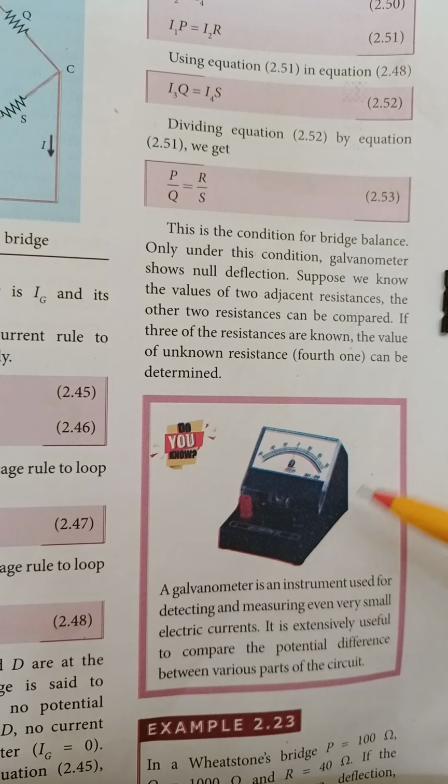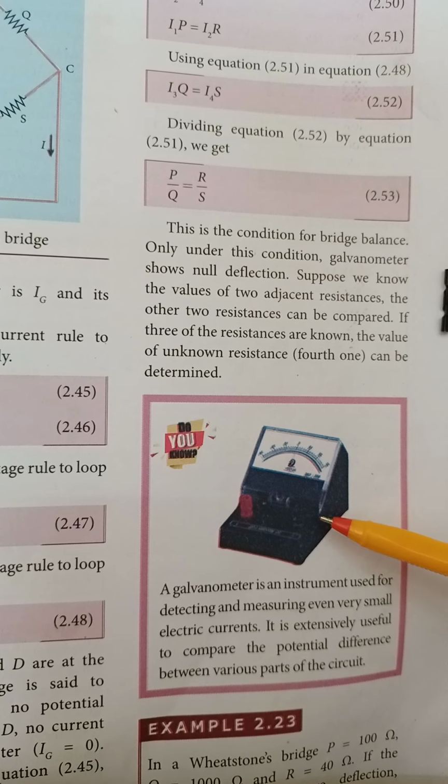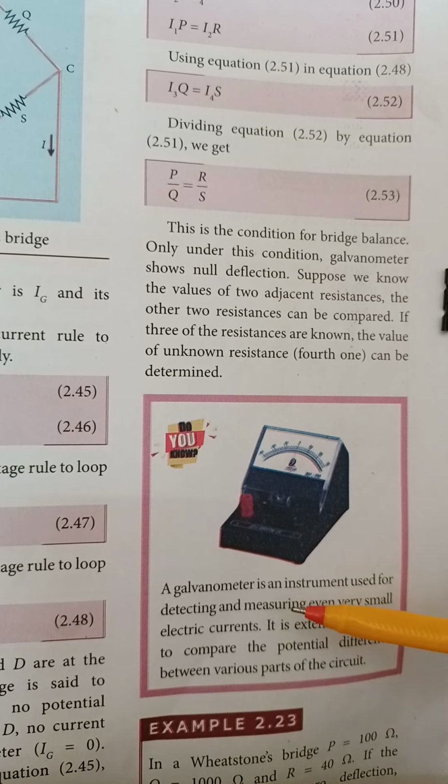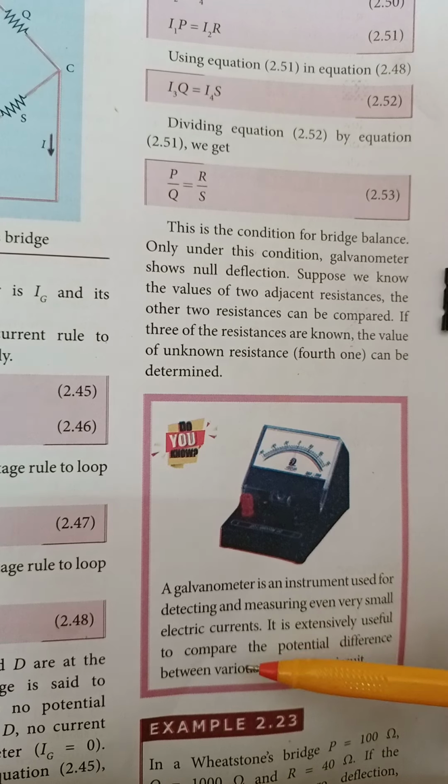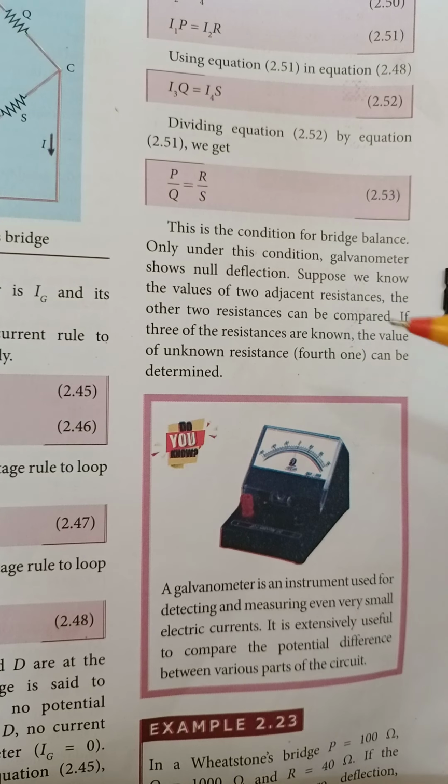And now you can see in this diagram, the diagram represents a galvanometer. This is the galvanometer used in a physics laboratory. What is a galvanometer? It is an instrument used for detecting and measuring even a very small electric current in a laboratory. It is extensively used for comparing the potential difference between various points of a circuit.